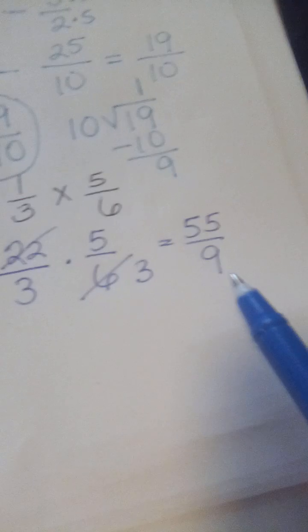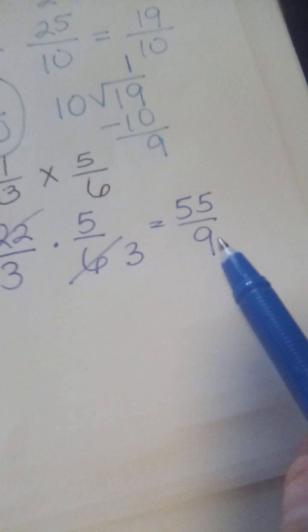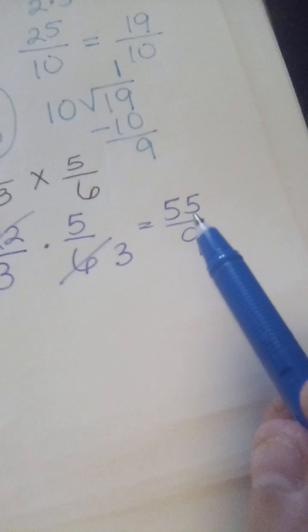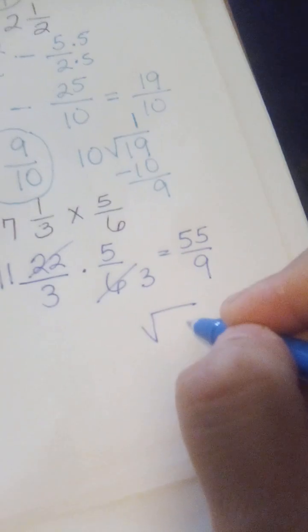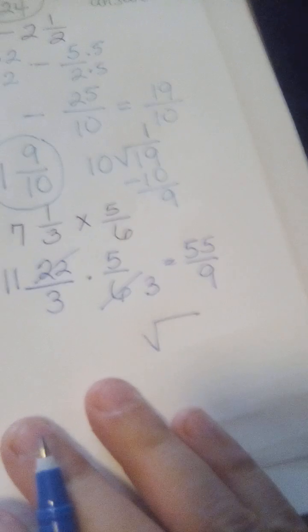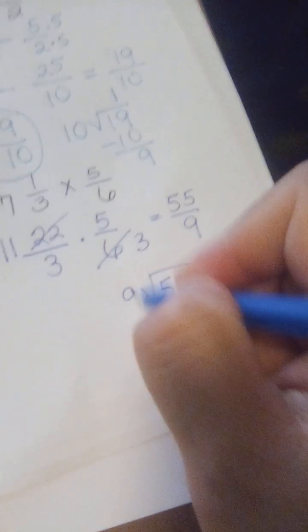Some teachers leave this alone and accept this answer, but we have to make sure that you are on the right path to mixed numbers. So which one goes inside the box, the 55 or the 9? The 55, right? Very good. And the 9 goes outside.